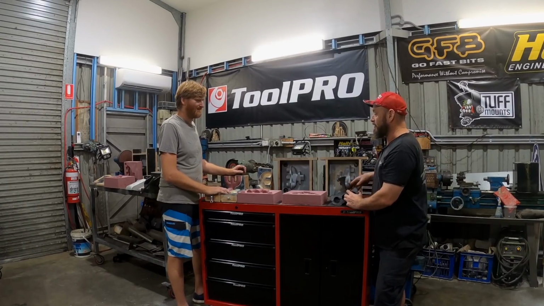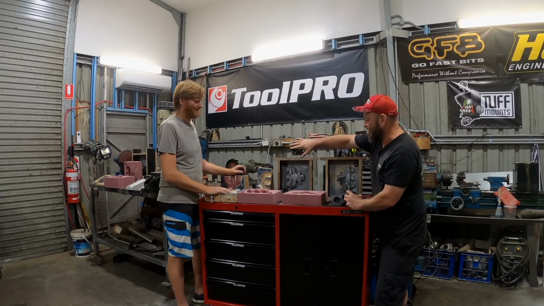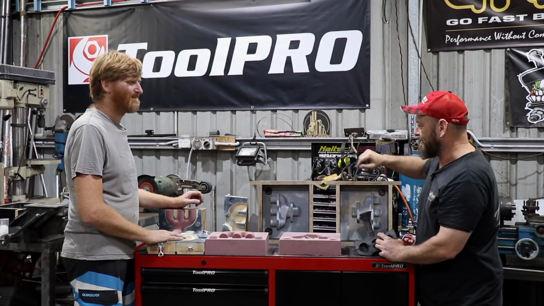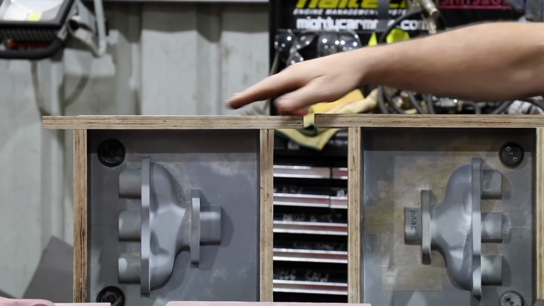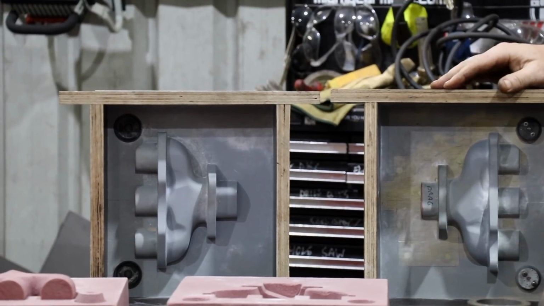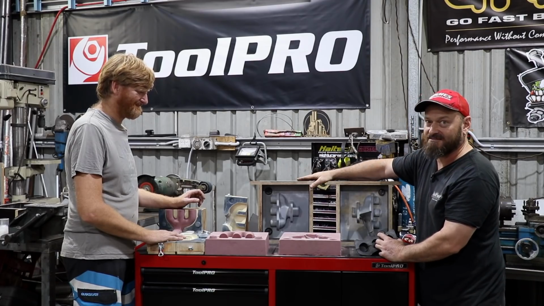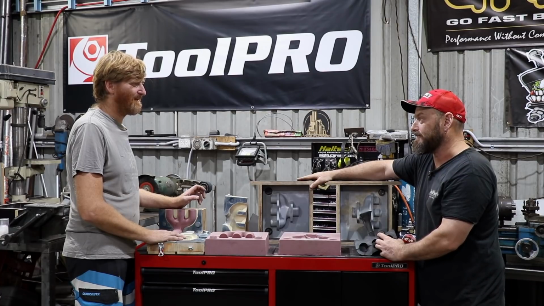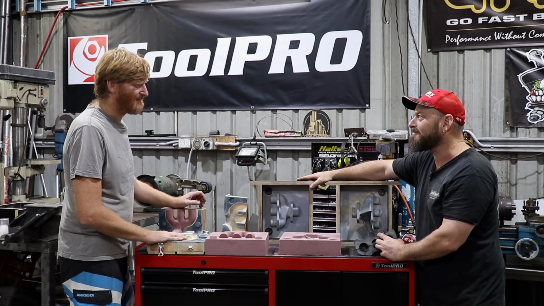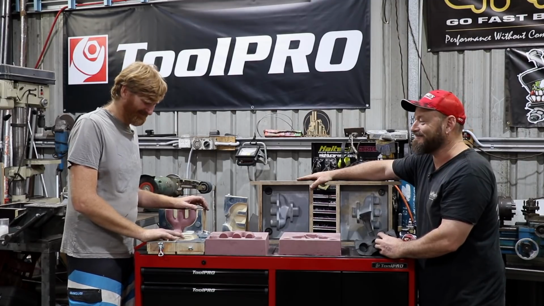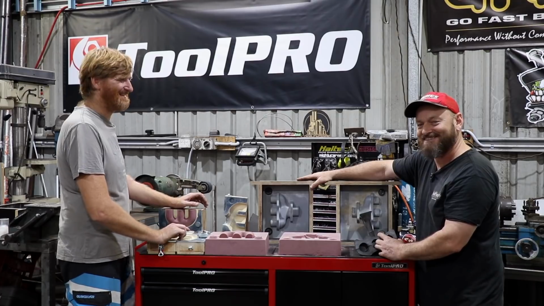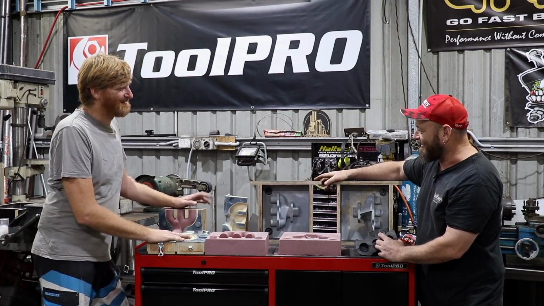So after Danny's gone through all the process of making these patterns and core boxes, boxed them up in these frames that allow the sand to be packed in, it's then basically given to the foundry, the moulder. They're called moulders. Or guys that play with sand, according to Danny, kindergarten things. You haven't passed sandpit yet.